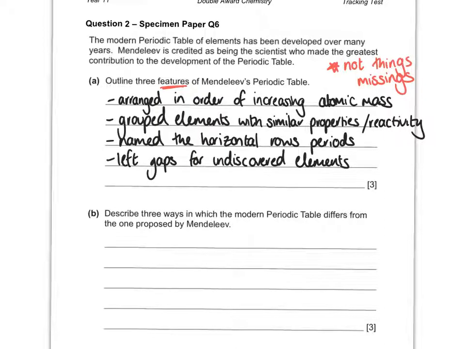And then finally, one that is given as a separate answer is that not only did he leave gaps for undiscovered elements, but he predicted properties of the undiscovered elements. Again, you had to say that keyword, properties. Some people said that he predicted what the elements would be. He predicted their atomic number or mass number. No, he didn't do that specifically, but he predicted the properties of the undiscovered elements.